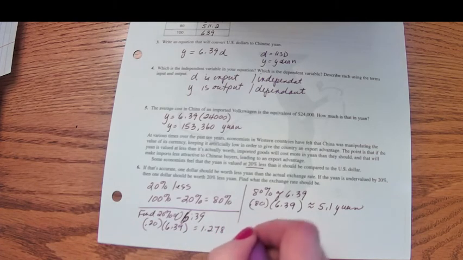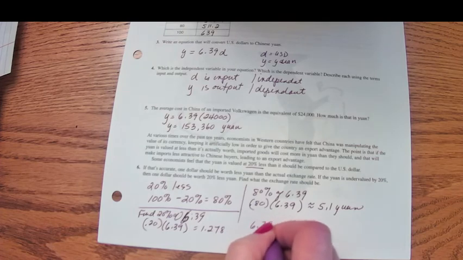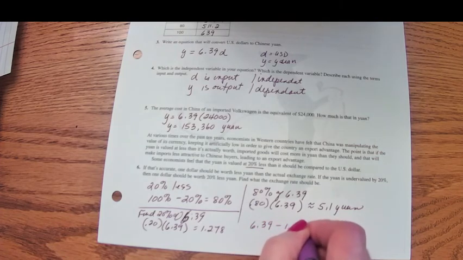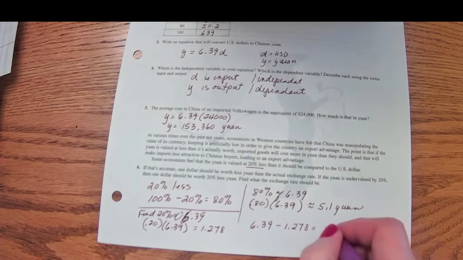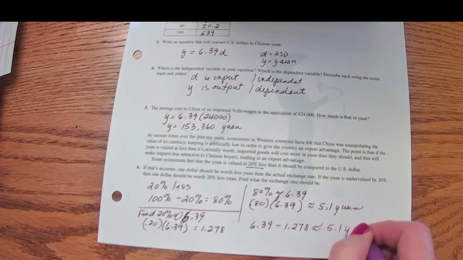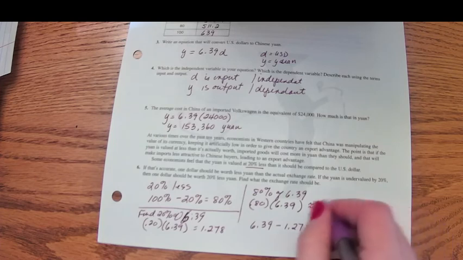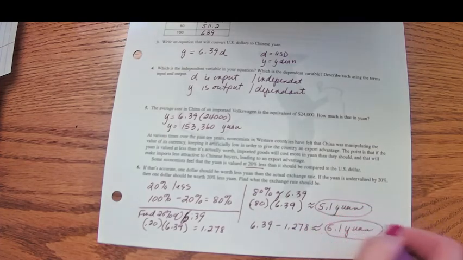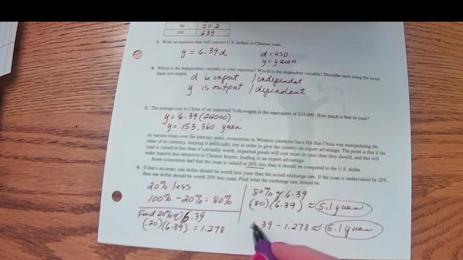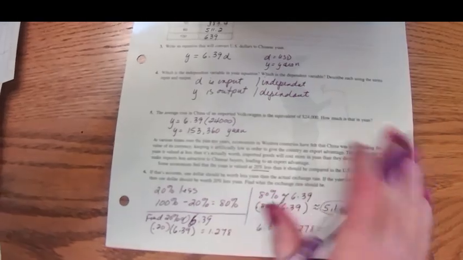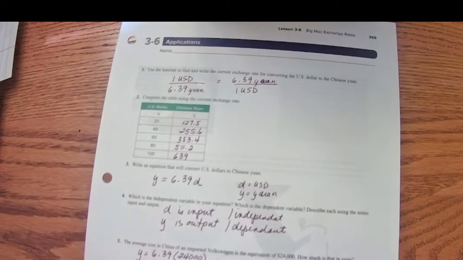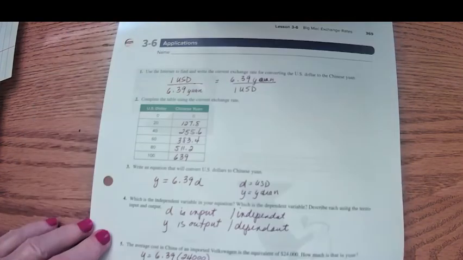So what is 6.39 minus 1.278? That is approximately 5.1. So whether you want to find 20% off as 80% on, or find the 20% and then subtract it from the original amount, your answer is going to be the same.